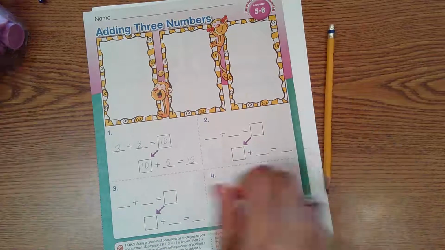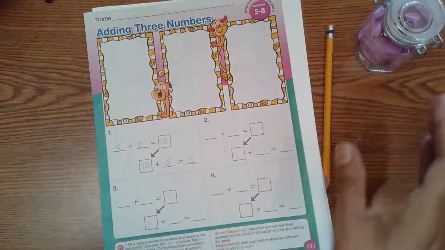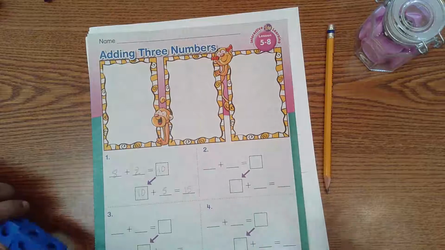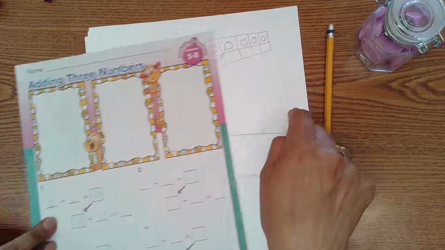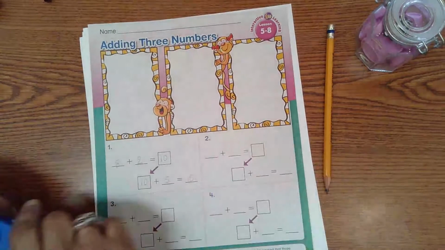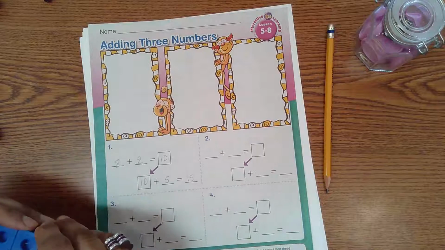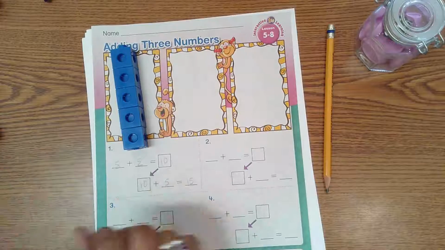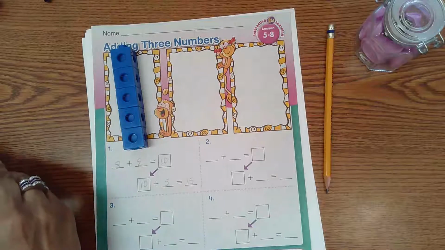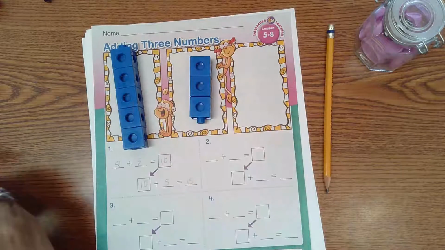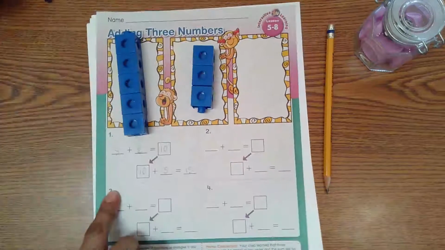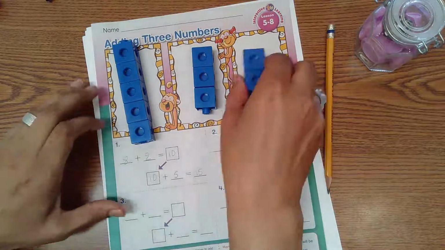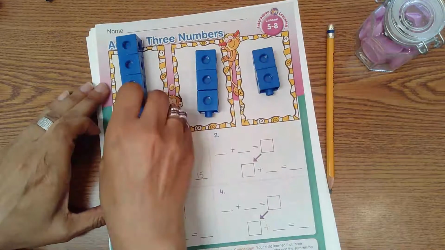So I have the 3 boxes there, and I want to use the strategy. I just help you and I explain on a paper here. Let's say I'm going to have 5 in my first box, and then I'm going to have 3 in one box, and 2 in the third box.